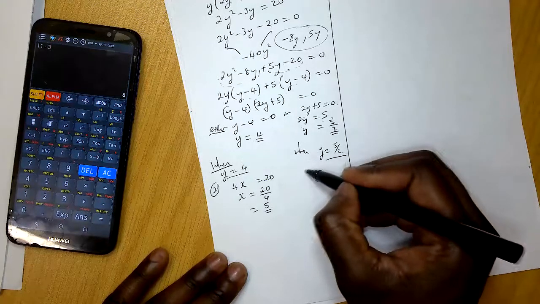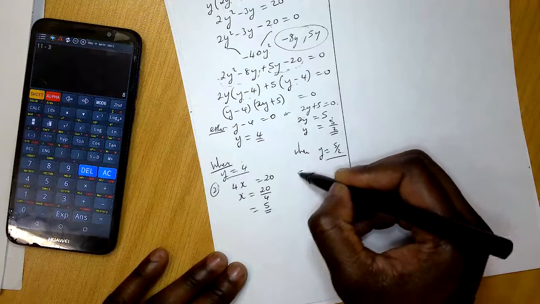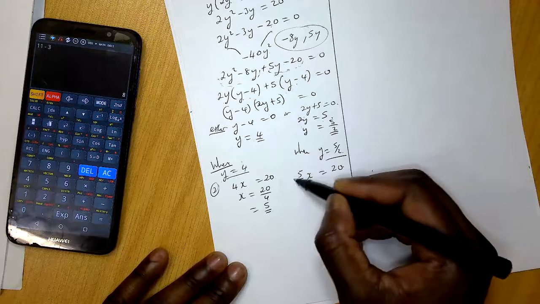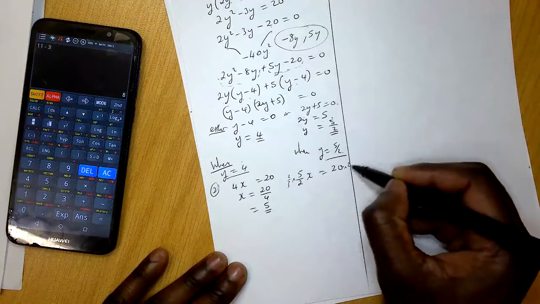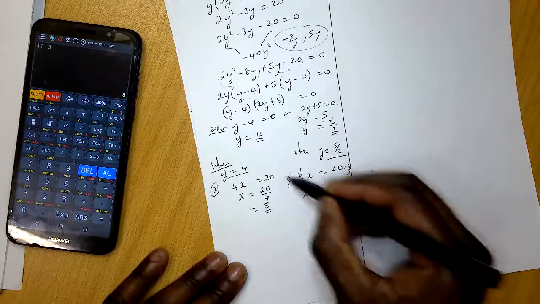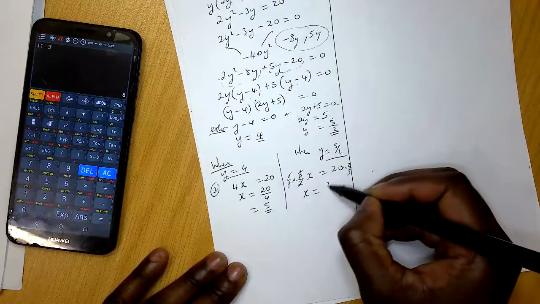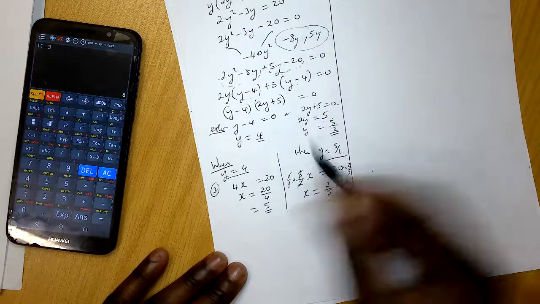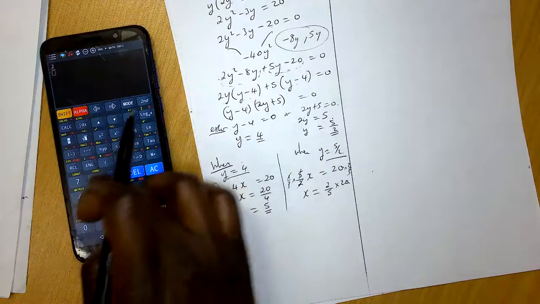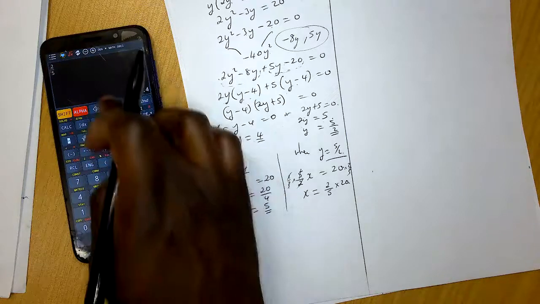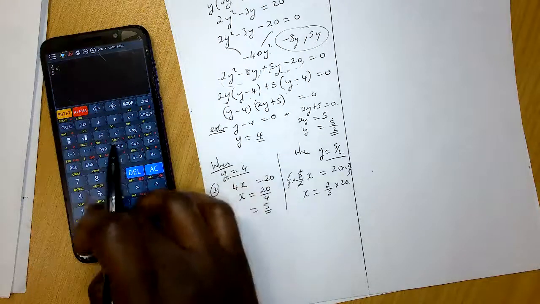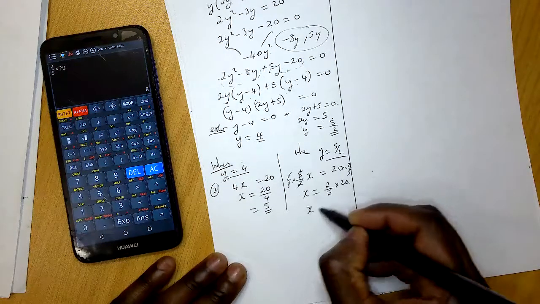It's 5 over 2 x is equal to 20, then multiply by 2 over 5 on both sides, this one will cancel, and x is going to be equal to 2 over 5 times 20. 2 over 5 times 20, we get 8, so x is equal to 8.